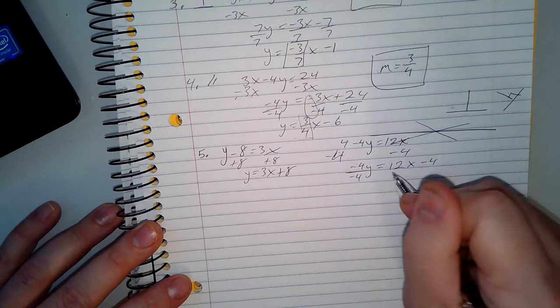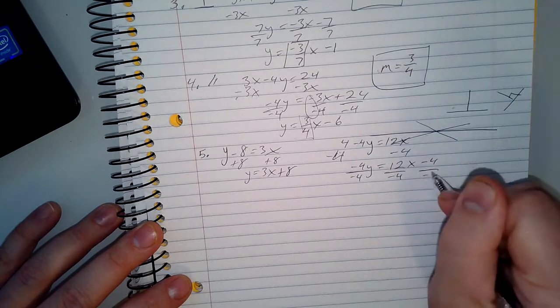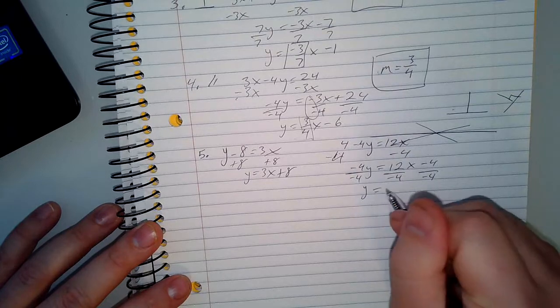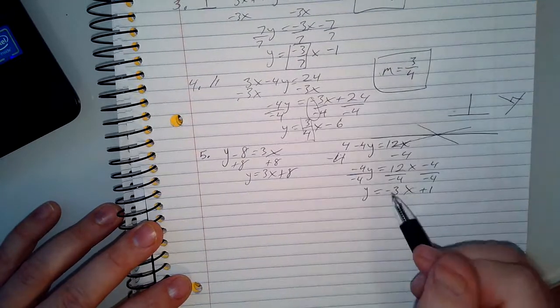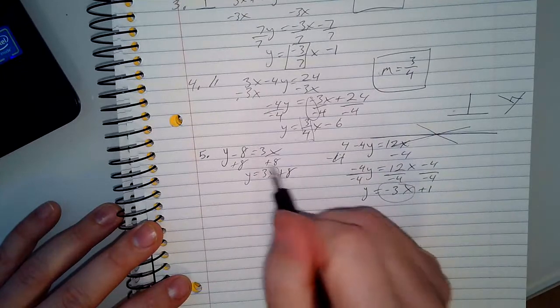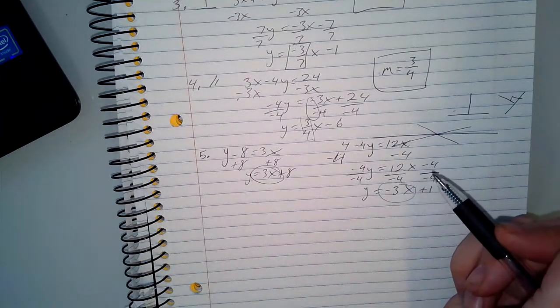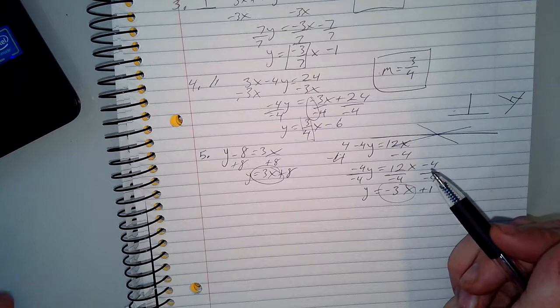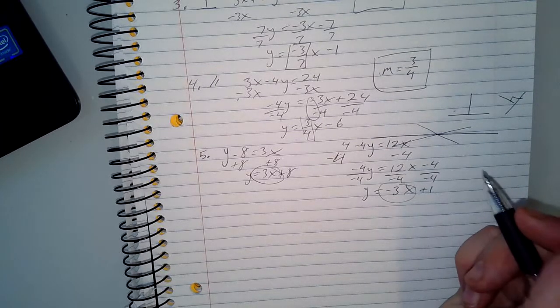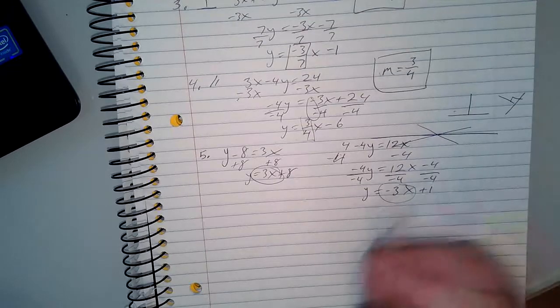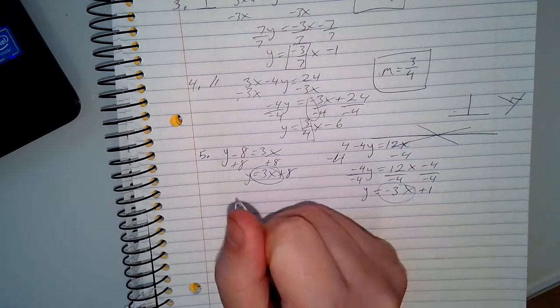Divide everything by -4, and we end up with y equals -3x plus 1. Now we have 3x and -3x. Those lines will intersect, but will they intersect at 90 degrees? No, because they're not flipped. They're not reciprocals. So the answer is B.